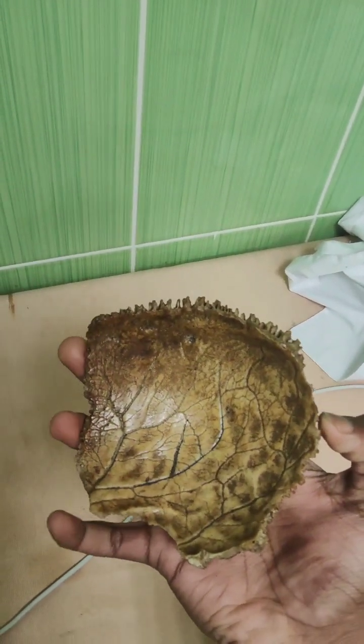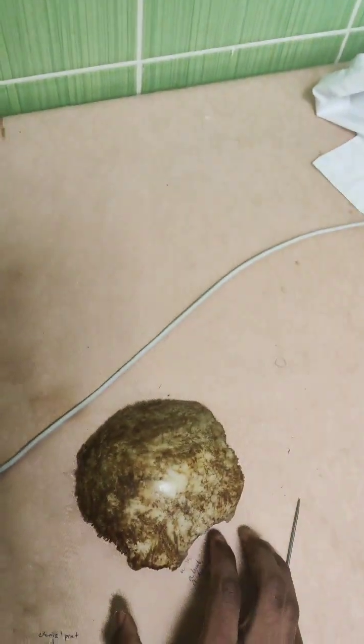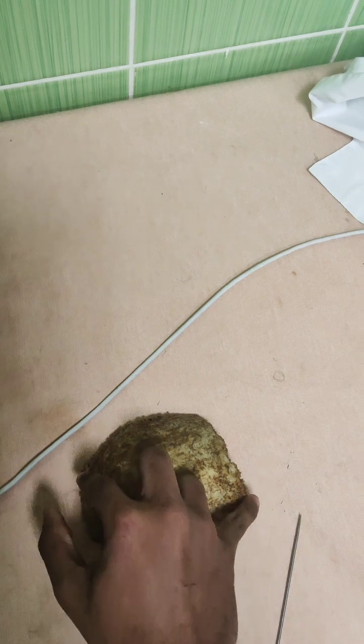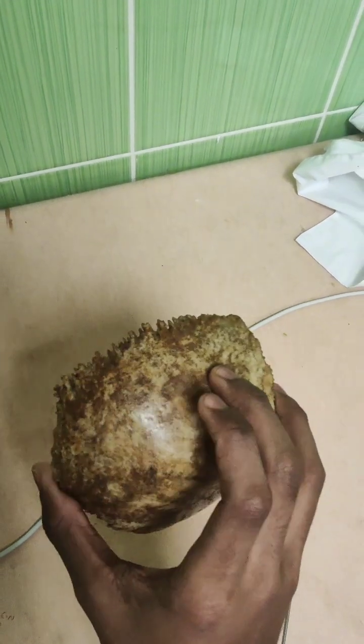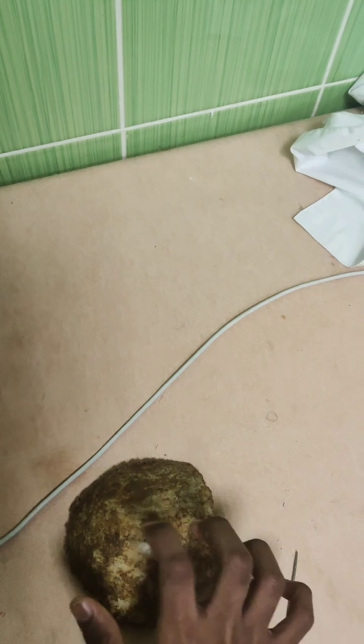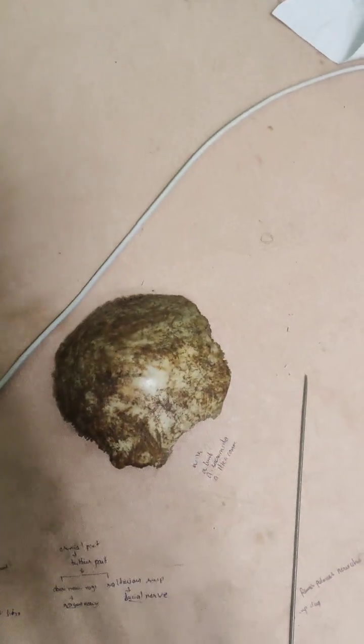this angulus sphenoidalis, just opposite, there will be a foramen, fully diagonal. Here there should be a foramen, which is foramen parietale, and this head part is tuber parietale. That's it. Done.